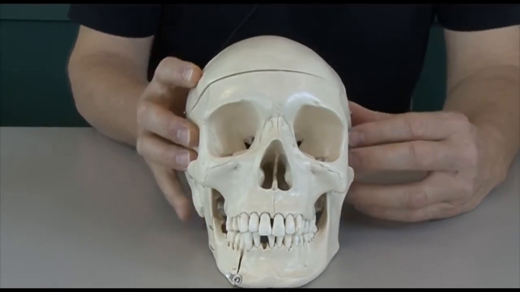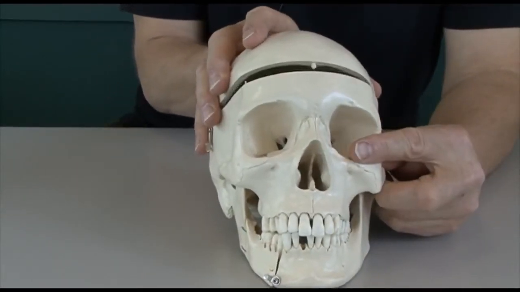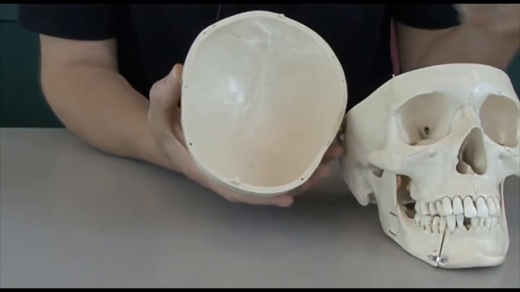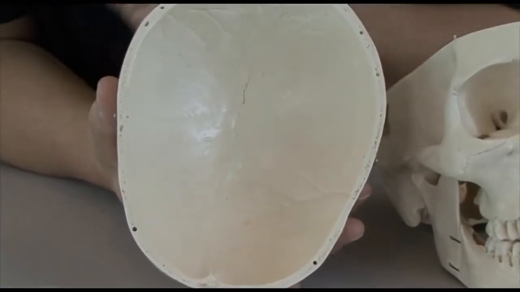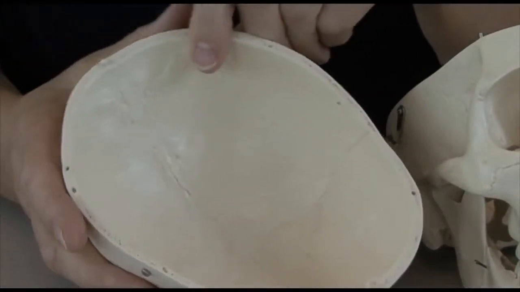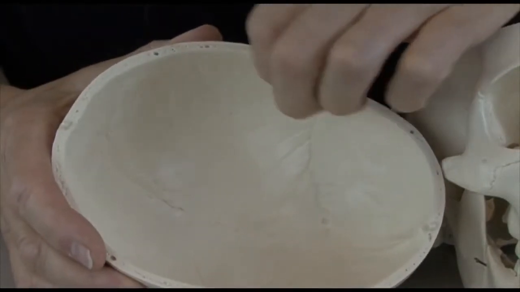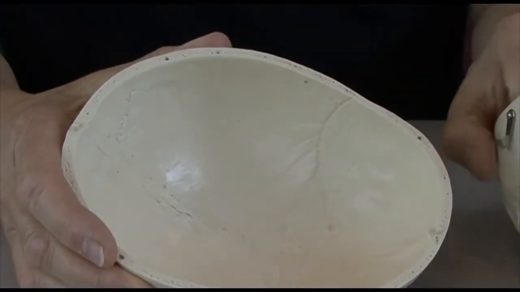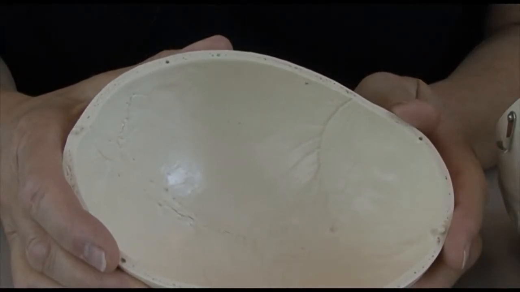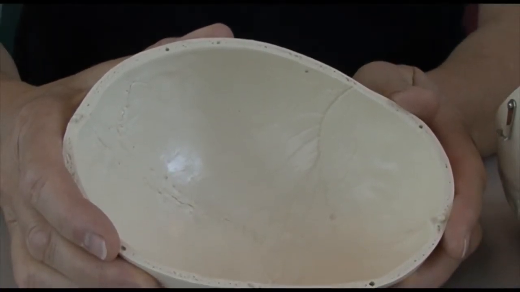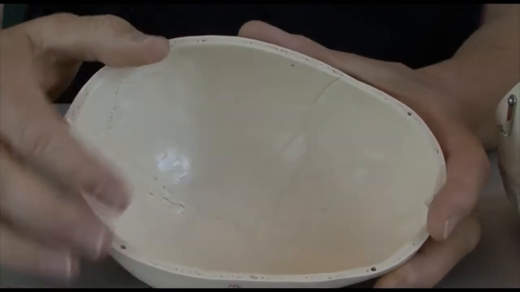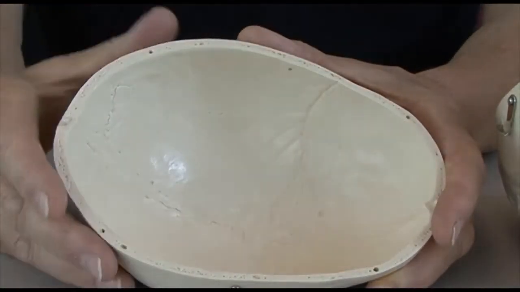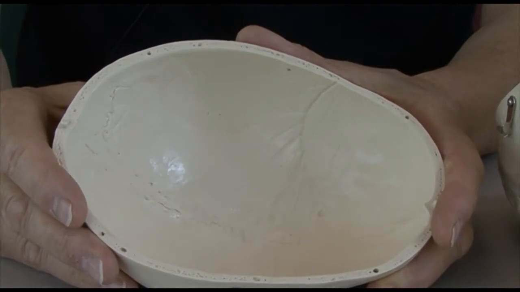And we can open the top of this skull and we can see the cranial cavity from the inside. So this is the top part of the cranial cavity. And here we see the markings inside the top part of the cranial cavity. It looks a bit like a river system. And these indentations in life contain the meningeal arteries. And the top part of the brain would sit in this top part of the cranial cavity.